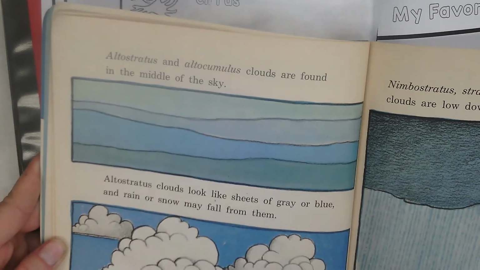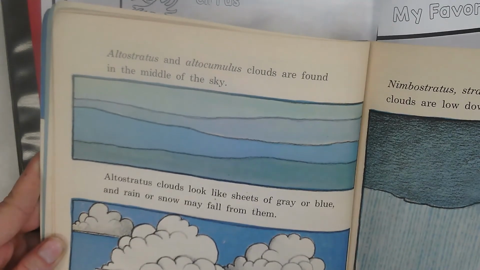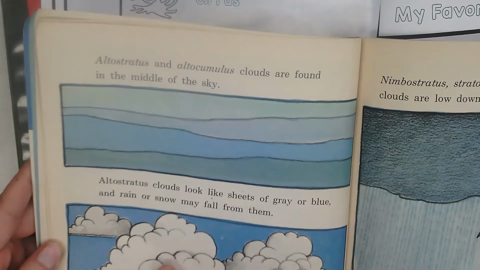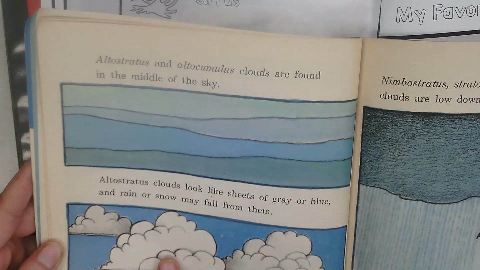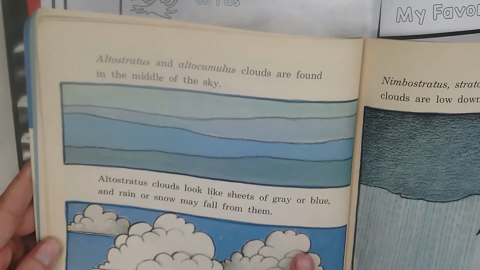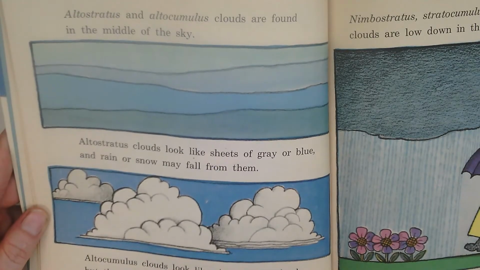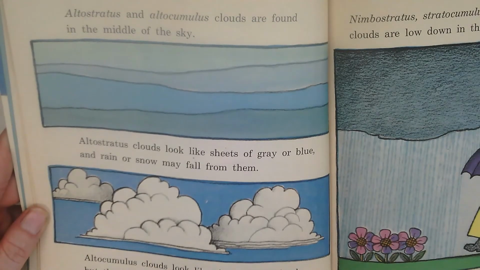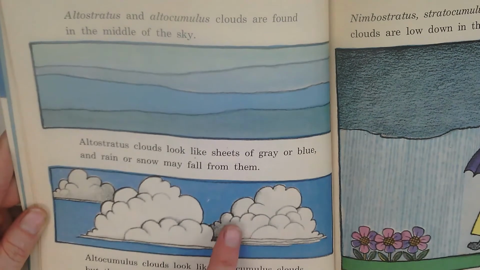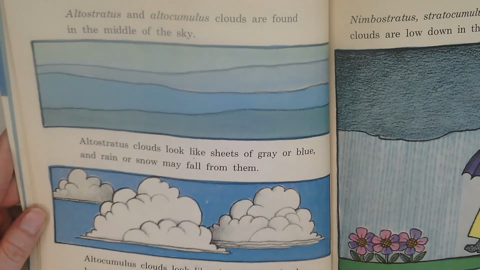Altostratus and altocumulus clouds are found in the middle of the sky. Altostratus clouds look like sheets of gray or blue, and rain and snow may fall from them. Altocumulus clouds look like cirrocumulus clouds, but the puffs are much larger. They are gray or whitish, and if you walk underneath them, you might find some drizzle and snow flurries.